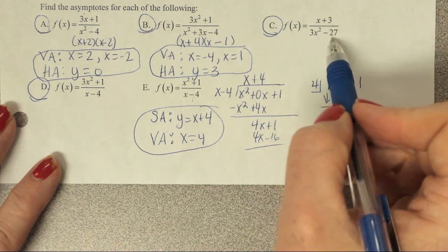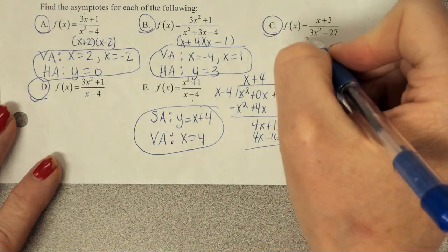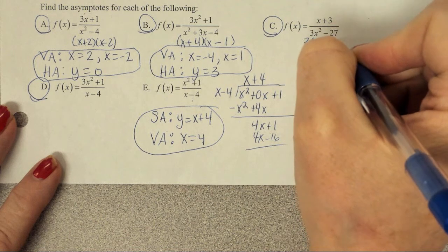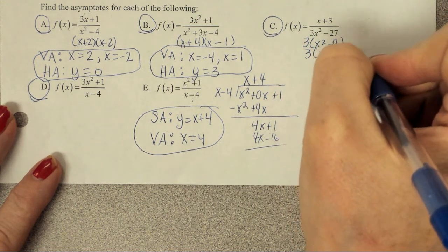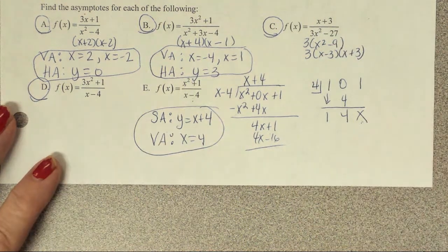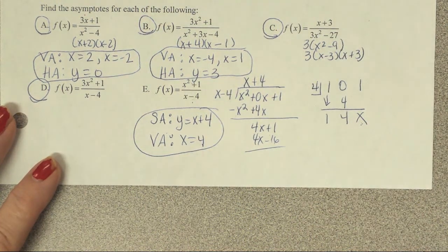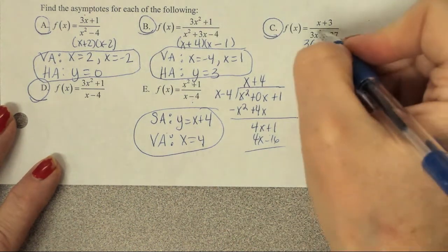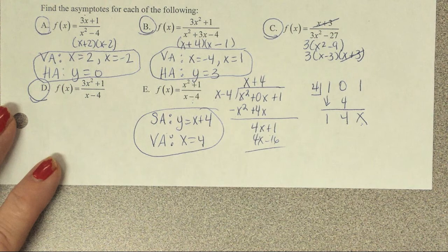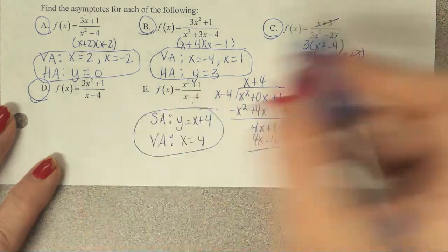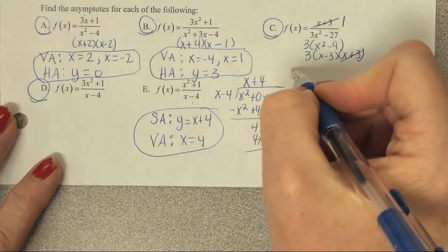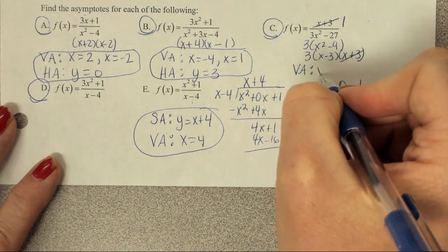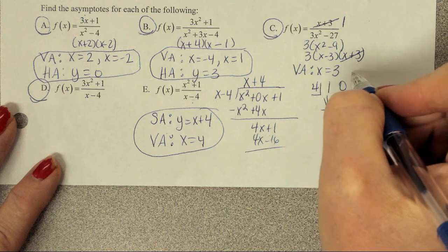Okay, let's look at the next one because there's a bit of a trick here. I'm factoring the bottom. Does anybody know what the trick is? Yeah, Brad. Right, so that is not a vertical asymptote, because it canceled with the numerator. So we only have one vertical asymptote on this at 3.